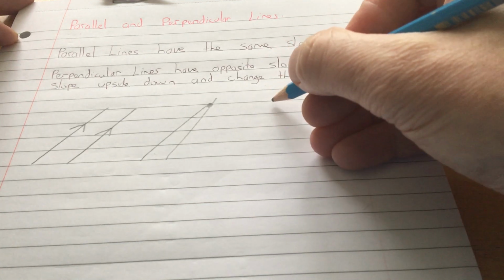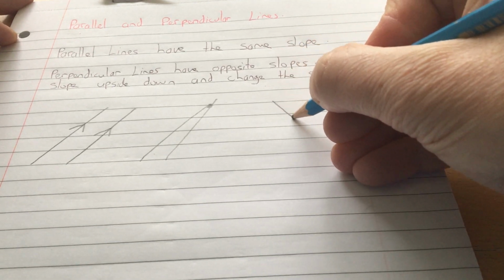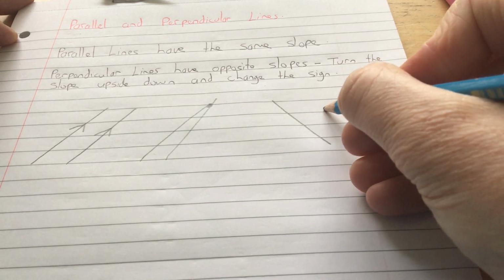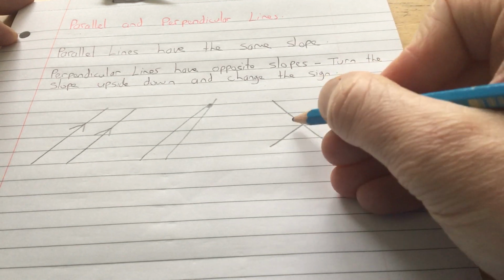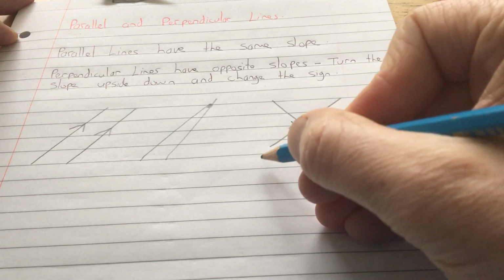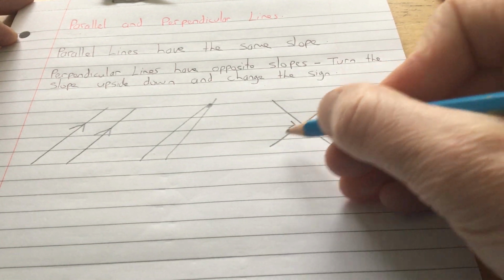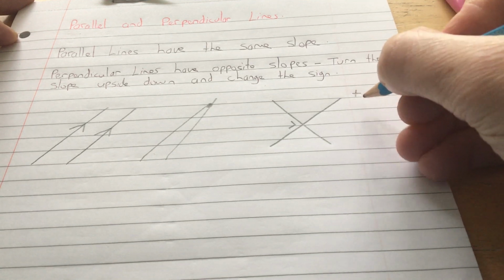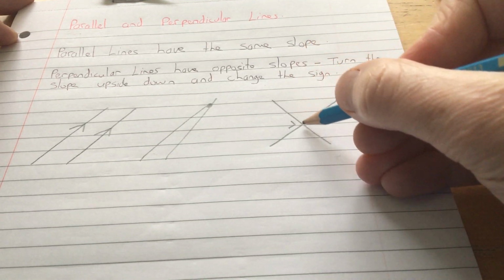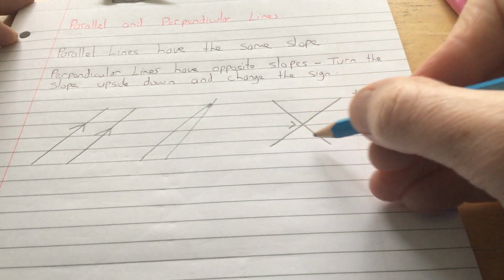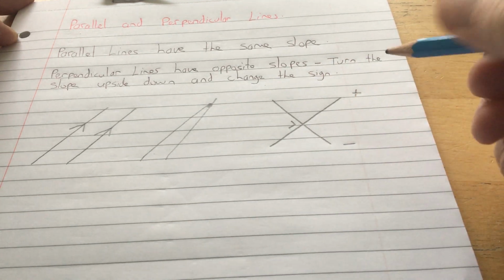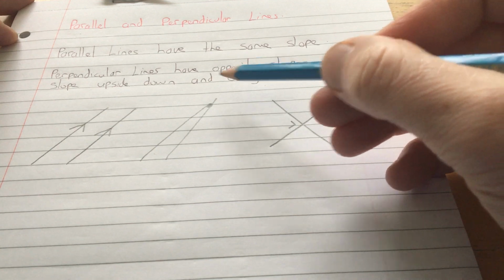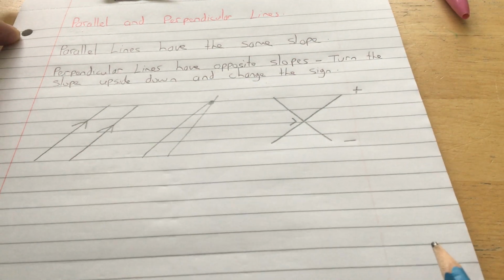First of all, what do we mean by a perpendicular line? A line that crosses another line and makes a right angle when it does so. Now, we've looked at this type of line before. A line that's going up from left to right has a positive slope. So any line that's perpendicular to that cannot have a positive slope as well. It must have a negative slope. So I'm going to look here at finding the slopes of perpendicular lines.